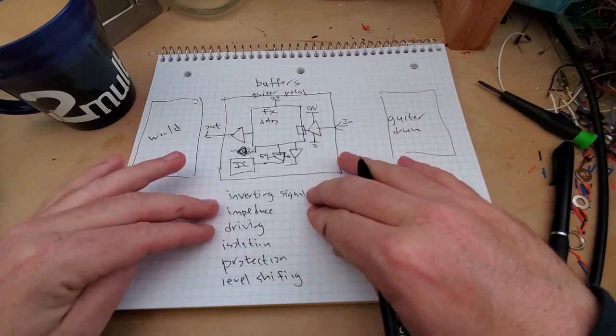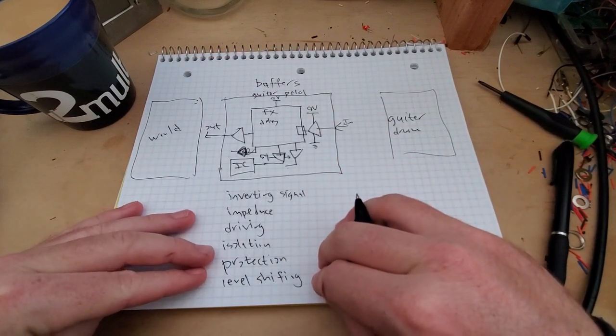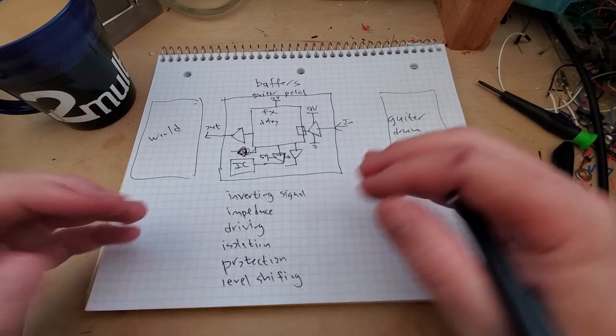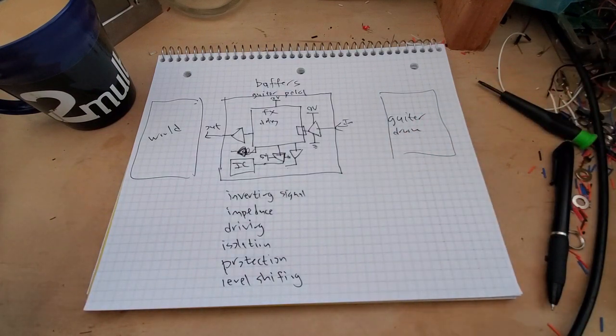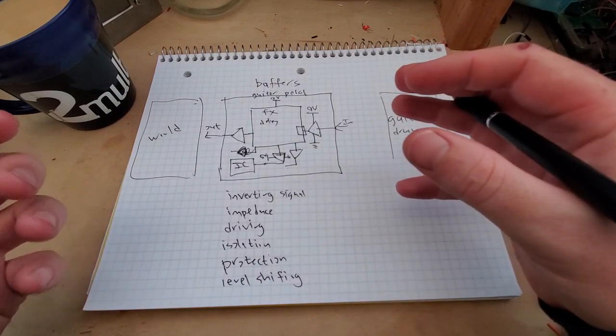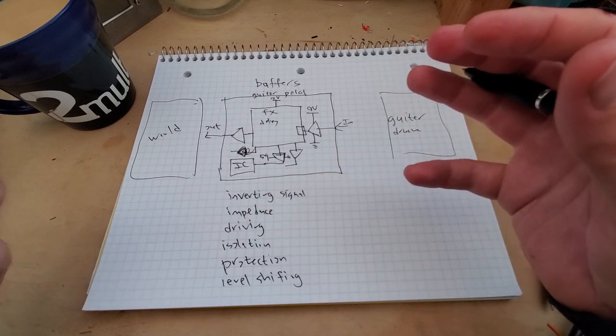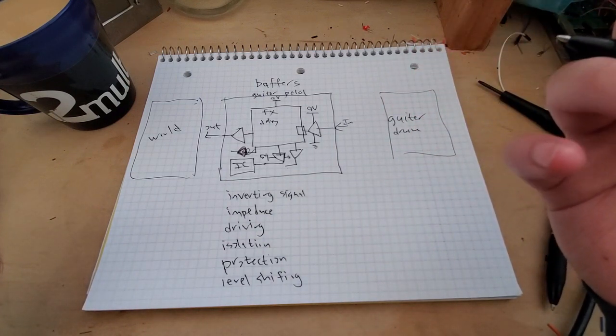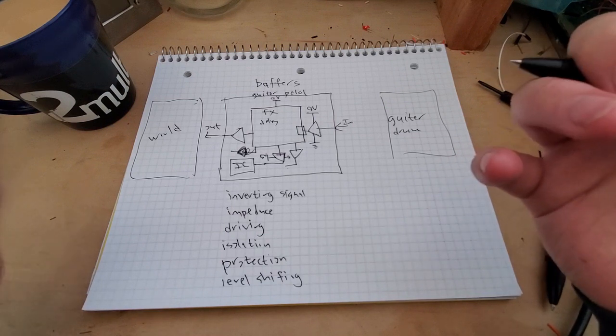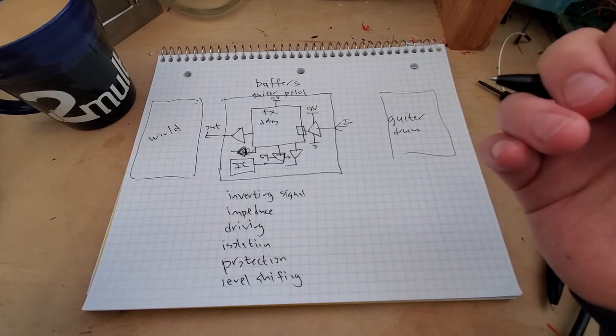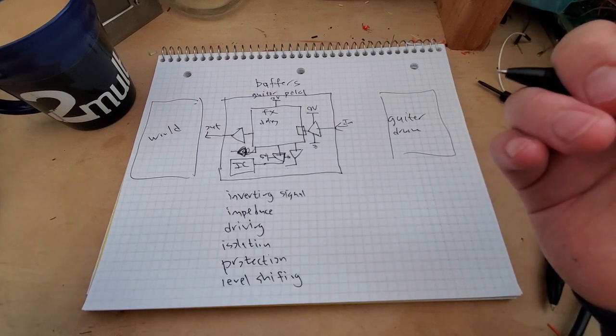These are the main reasons I use them. And I drop buffers in all over the place because it gives me that peace of mind of knowing that my signal is going to be what I want it to be, where I want it to be, at all times.